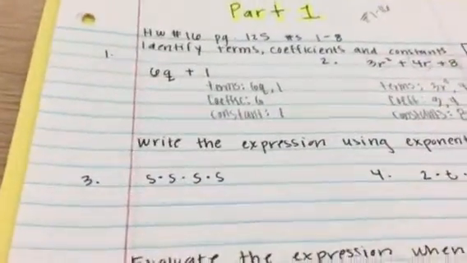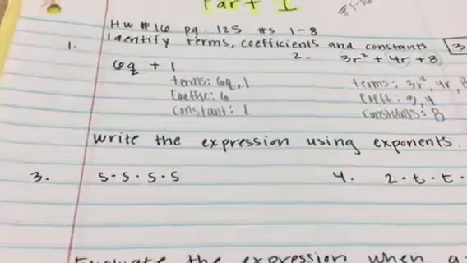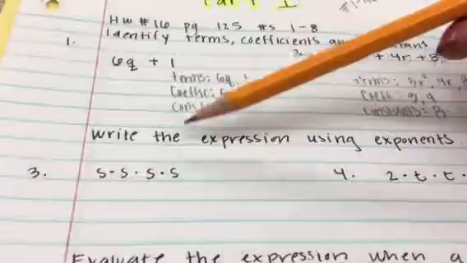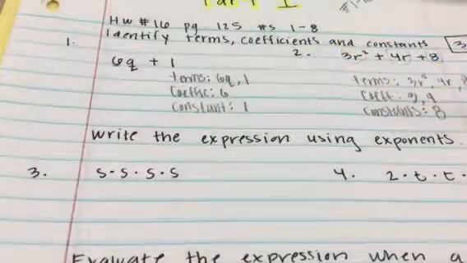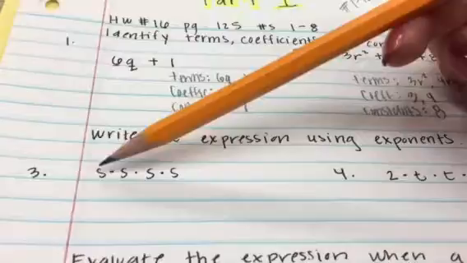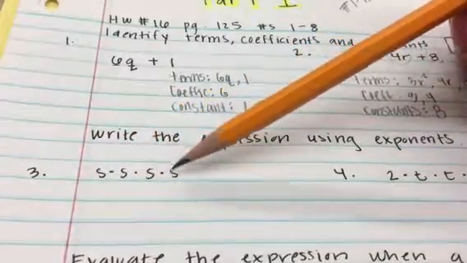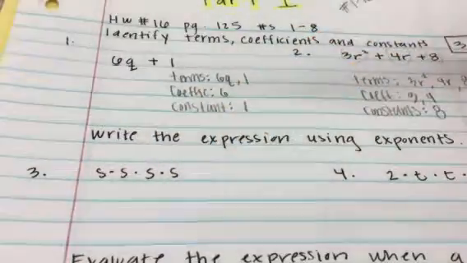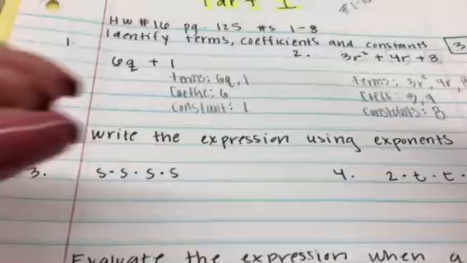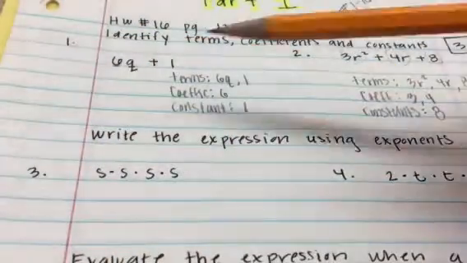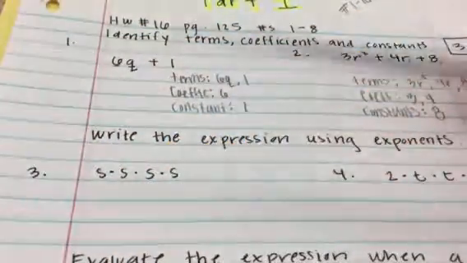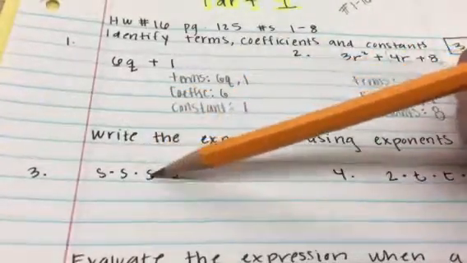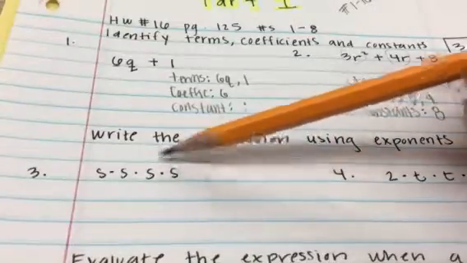Let's focus on 3 for now. The directions are: write the expression using exponents. For number 3, we have s times s times s times s. We have to write this expanded form in exponent form. That means we have to condense it; we have to make this long expression smaller. So let's count how many s's we have. We have 1, 2, 3, and 4. We have a total of 4 s's.